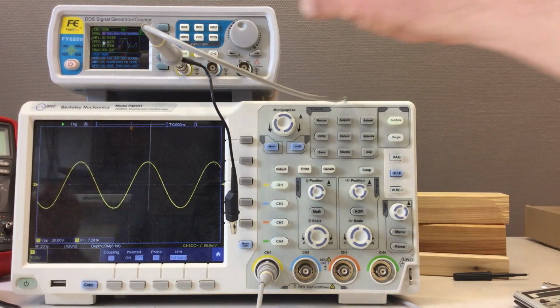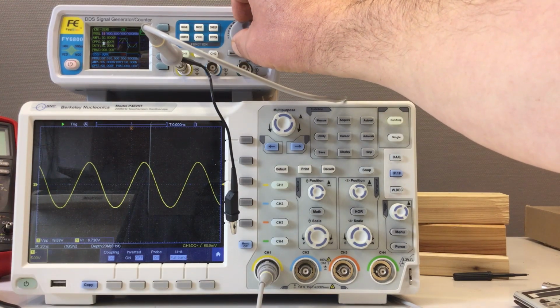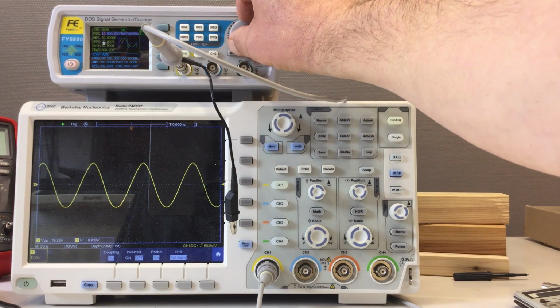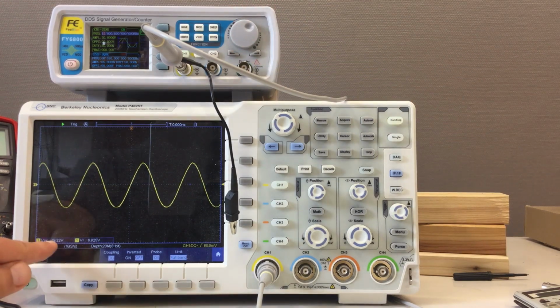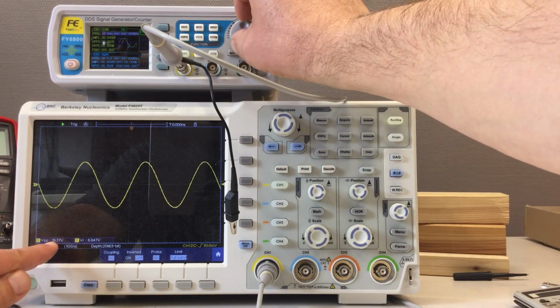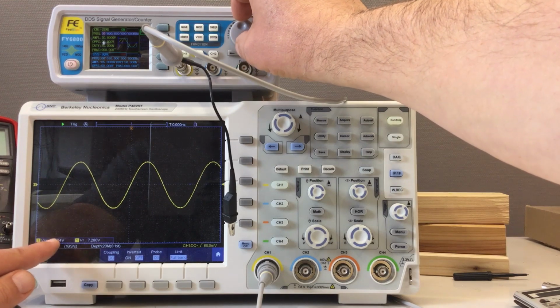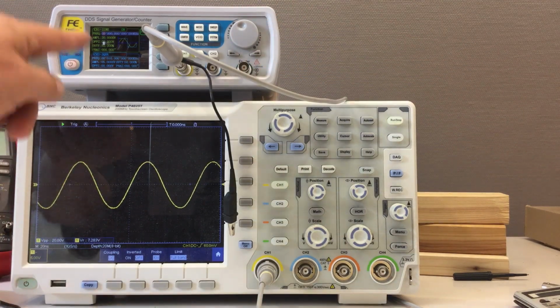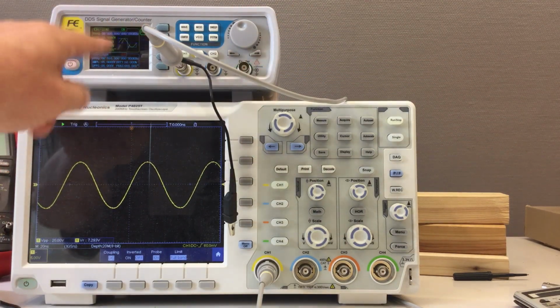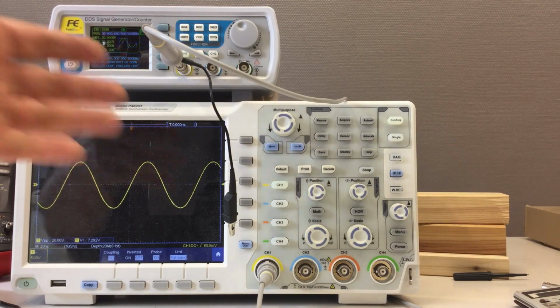But if I increase the frequency, my peak to peak voltage drops. So I will do the same here and see where I get 0 dB dampening from the output stage of the function generator. Be back in a sec.